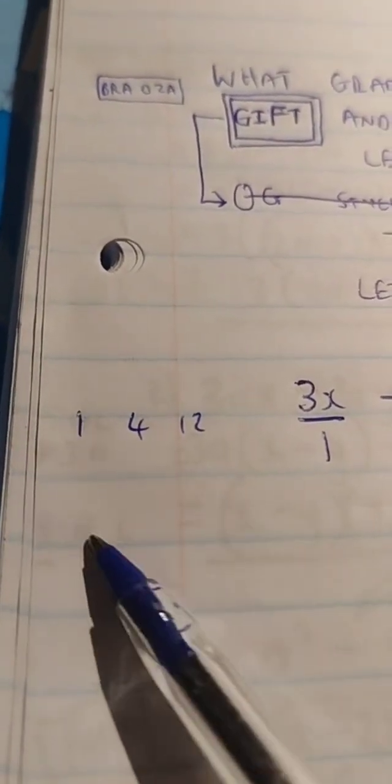If you count in ones, 1, 2, 3, 4, 5, 6, 7, 8, 9, 10, 11, 12, these are multiples of 1. If you count in fours, 4, 8, 12, these are multiples of 4. If you count in 12s, 12, 24, 36, and so it goes.